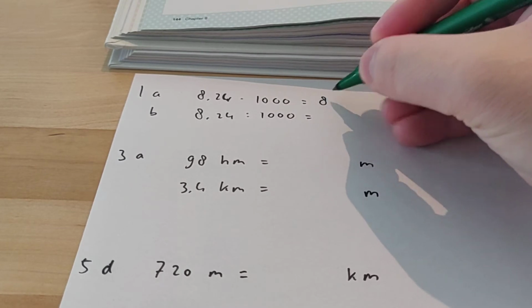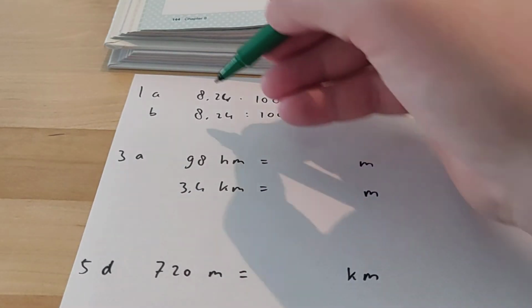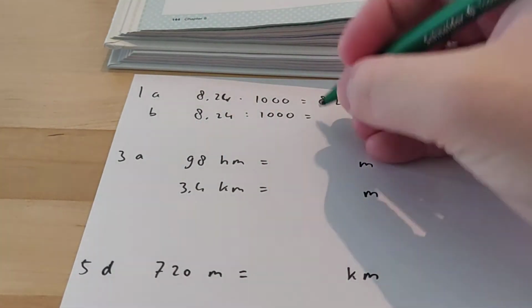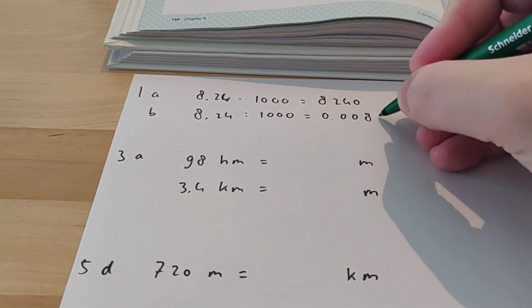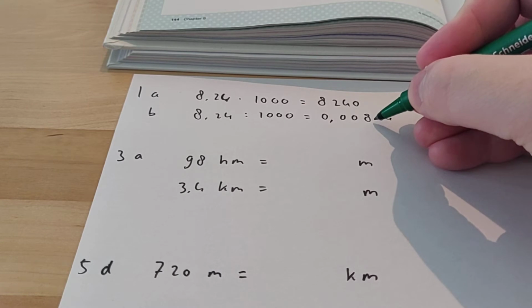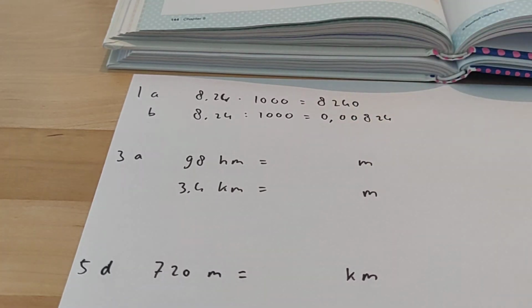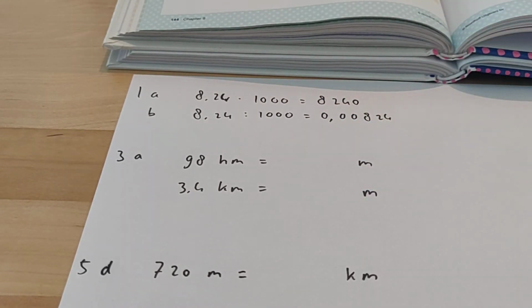So here we're going to get 8240, right? Because the point was behind the 8, but now it's 1, 2, 3 places further, behind the 0. If I do divided by 1000, the point must move in that direction. So I get 0.00824. You can always check this by counting how many places the point moved: the point was here and now it's 1, 2, 3 places to the left. So this is how you do times 1000 or divided by 1000. You just move the point. The number 824 does not change, it's just that the point is in a different place.